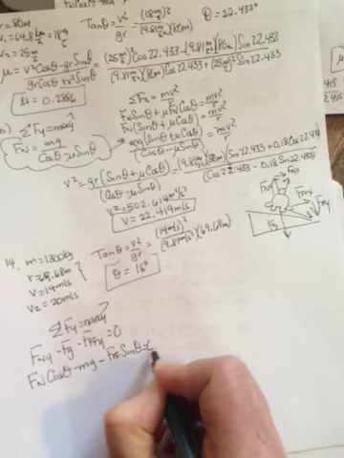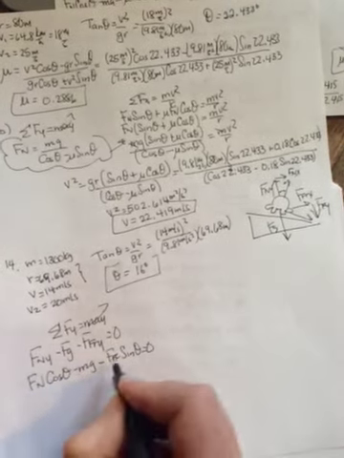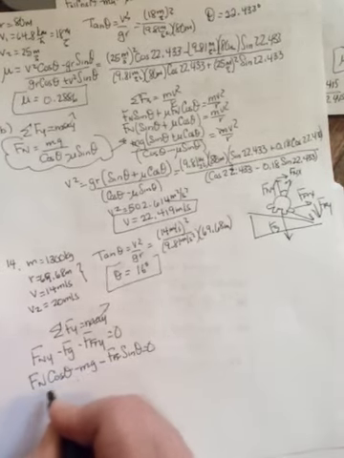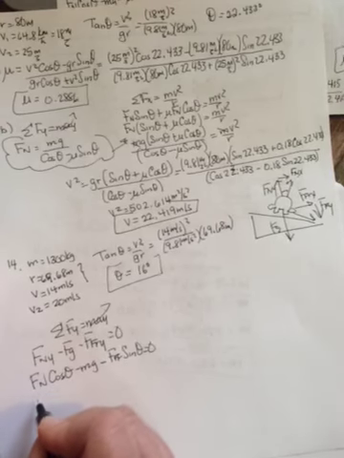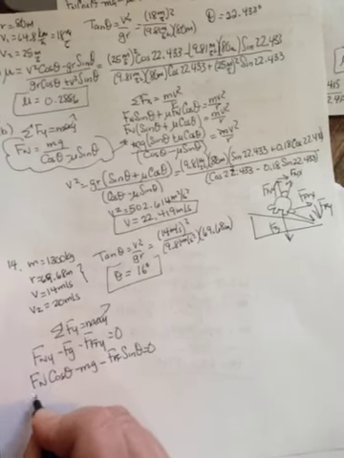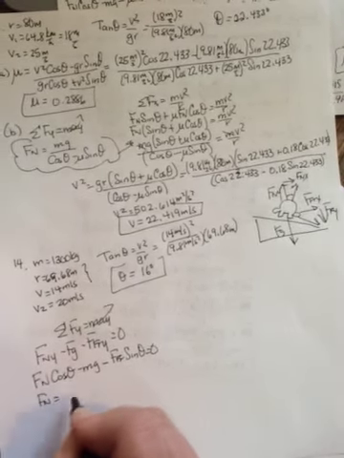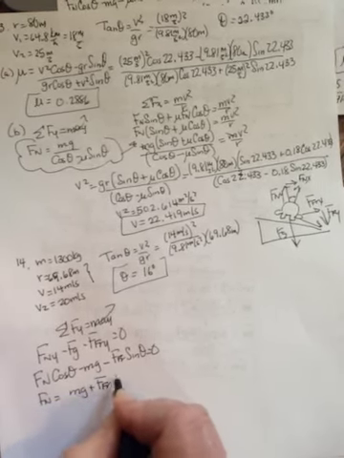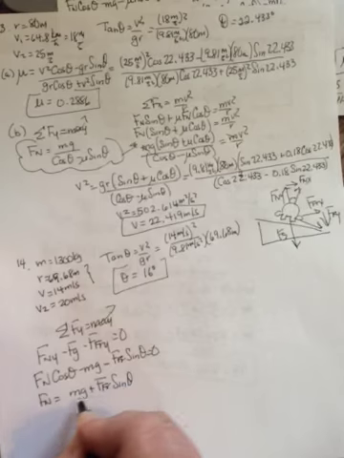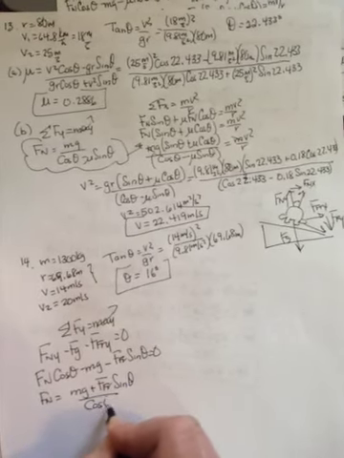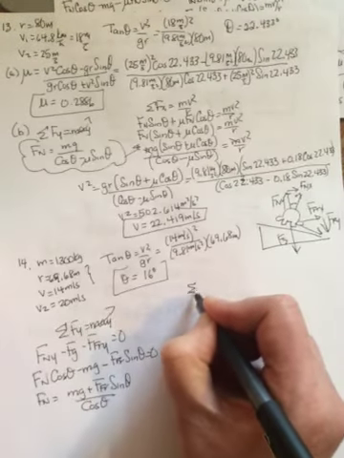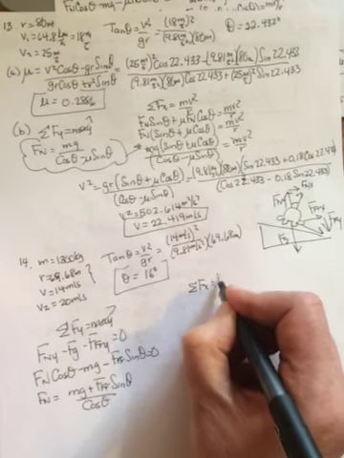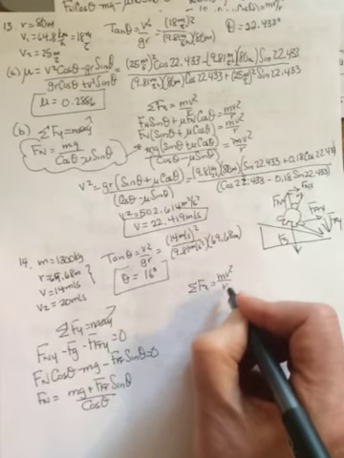And remember, because you're solving for friction, don't break FFR down into mu Fn. Leave it as FFR, but you're still solving for Fn in the y direction. So Fn will equal, the mg goes over and becomes positive. Friction sine theta goes over, it becomes positive. Divide by cos theta. Go to the x direction. Equal to mv squared over r.